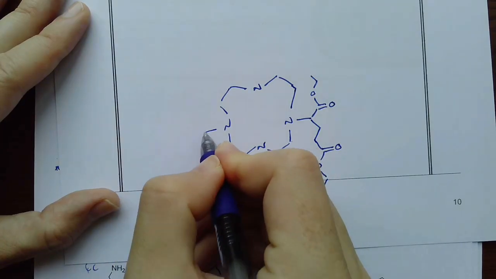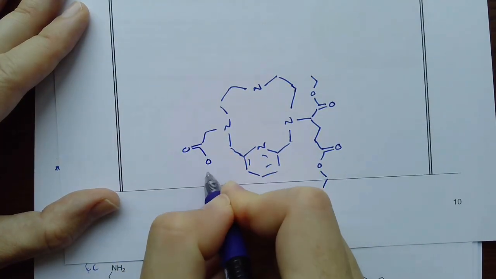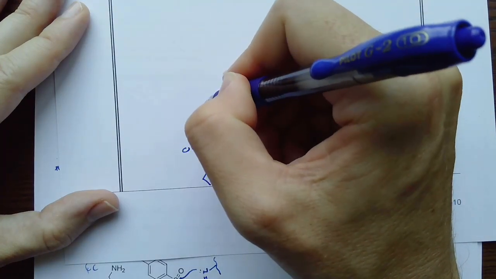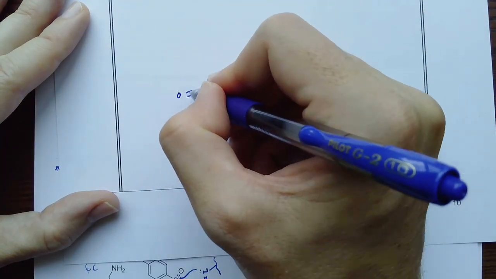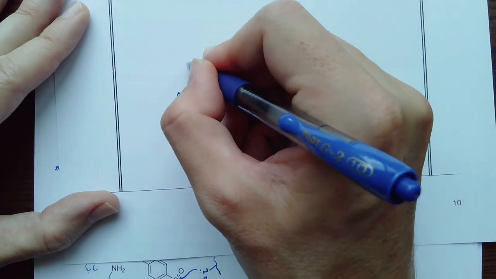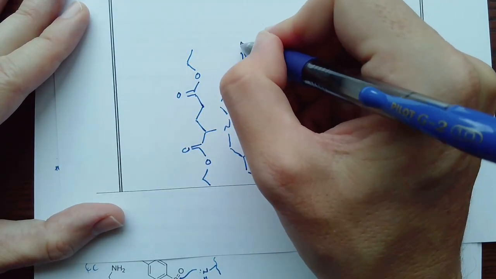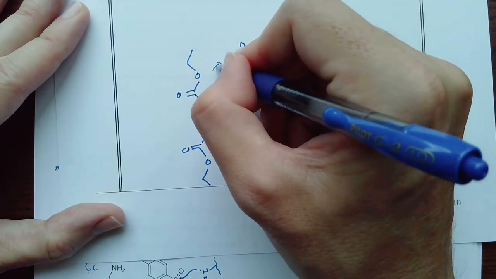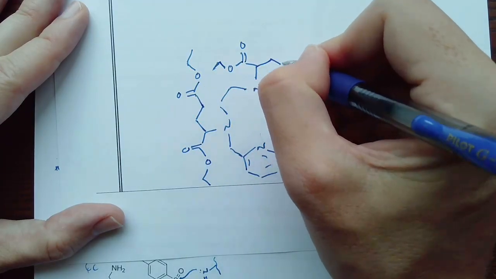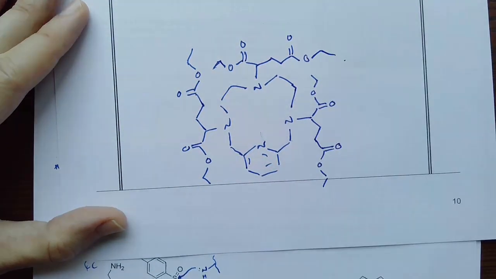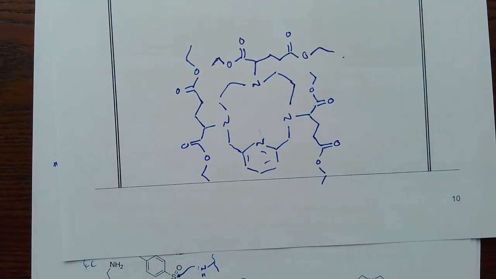So we're going to go, and instead of the acid I've got the ester, and then I've got 1, 2, and then my ester again, like that, and then one more. I'm going to get this too messy. Okay, like that. Okay, so that's the end of that part of the question.